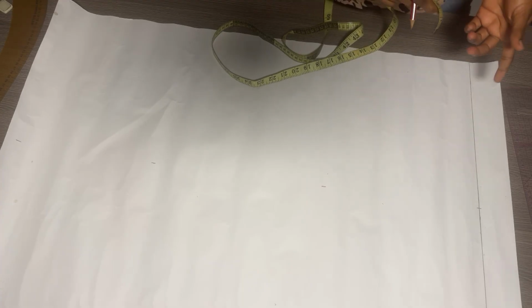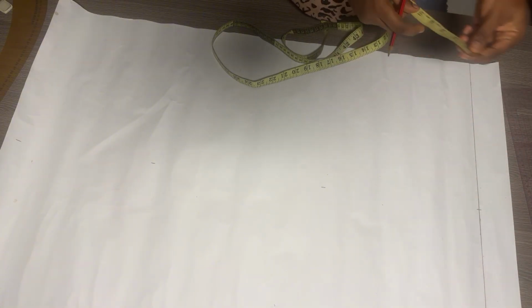The measurement to use is hip measurement divided by 4. We got 11.75. So we'll mark another 11.75 to get our back pattern.